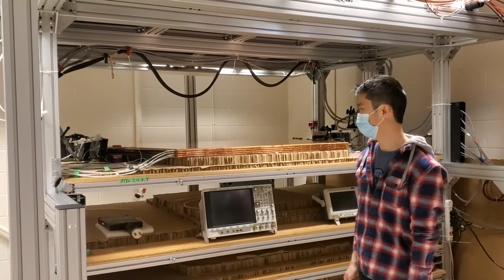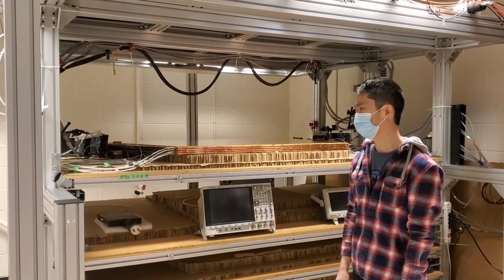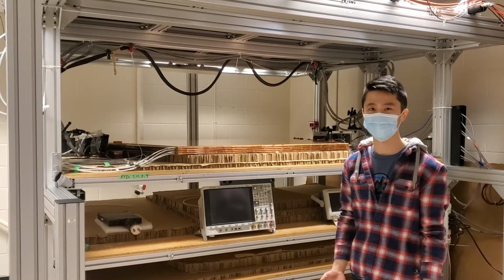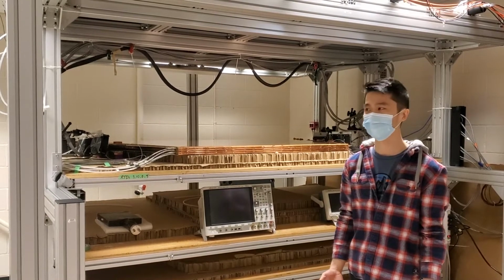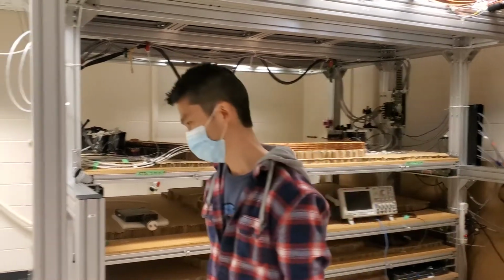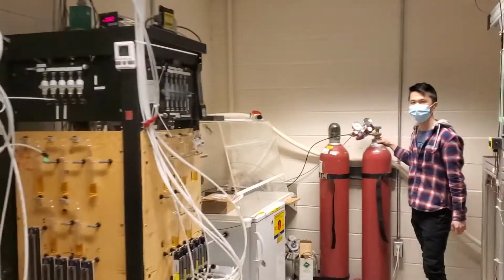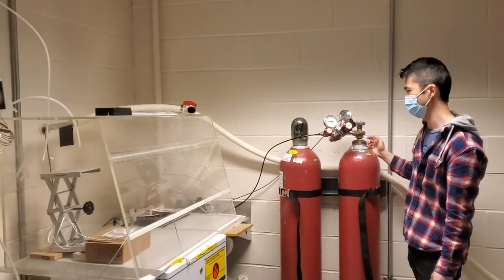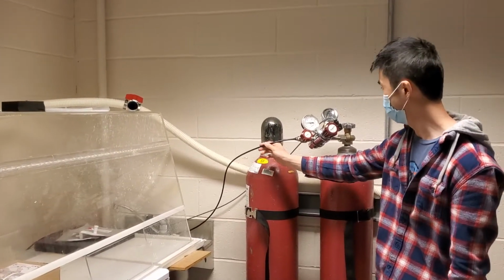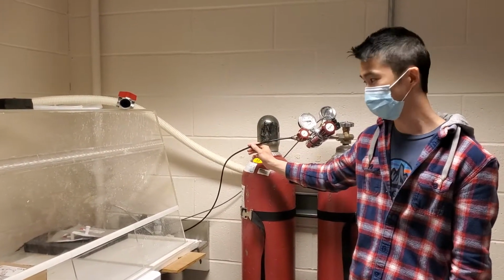Right, so now we have a chamber that's connected to our lab. We need to supply it with gas, so let's talk a little bit about how we do that. If you follow me here, we have a CO2 tank. It's filled with CO2 and it's under pressure and it wants to be released. And it comes out of the bottle through this tubing here.